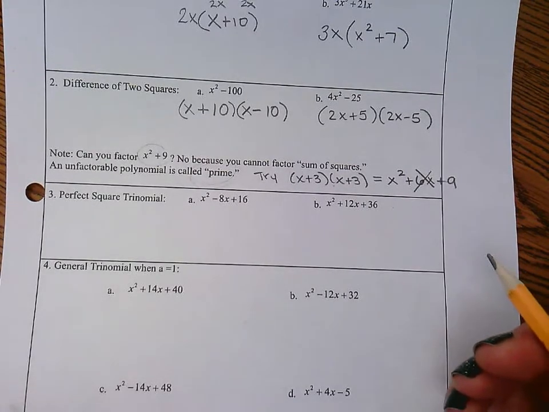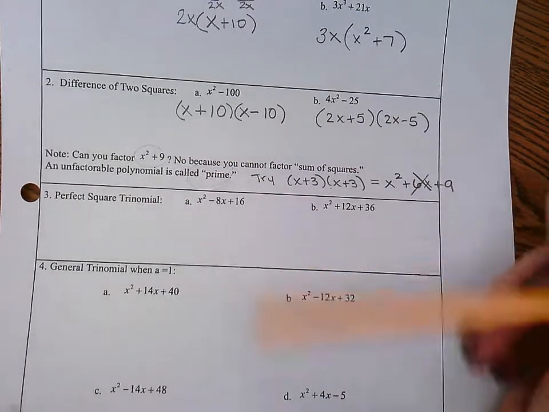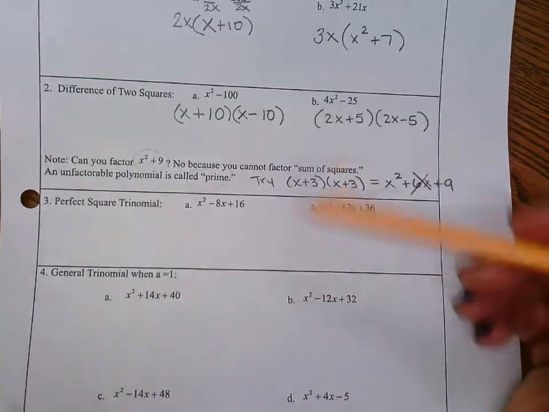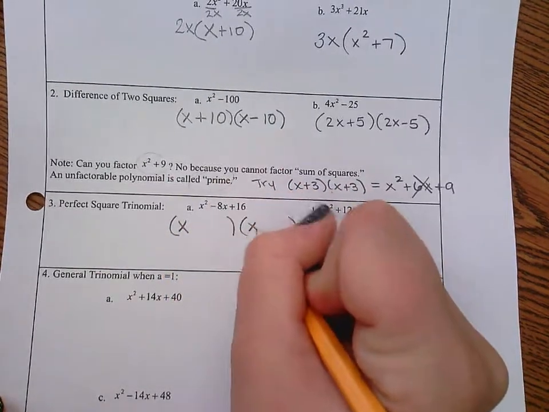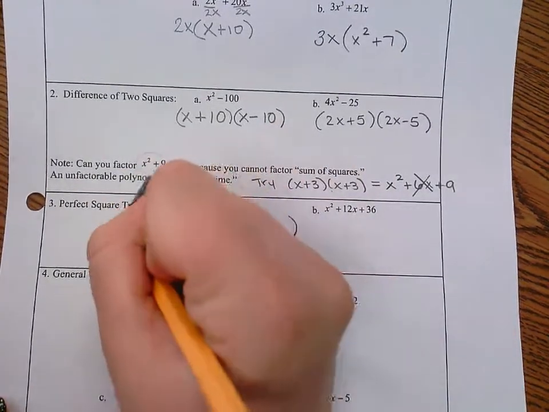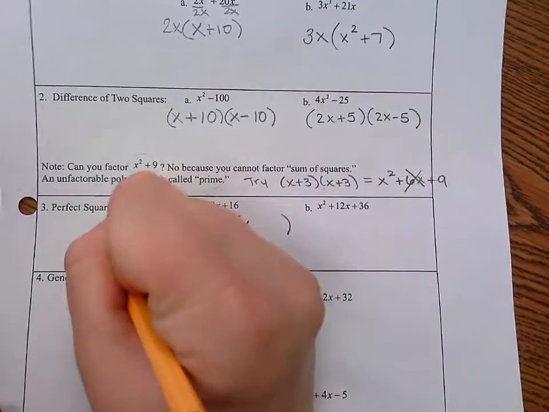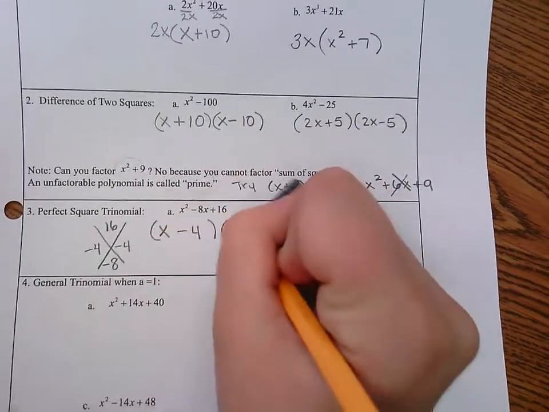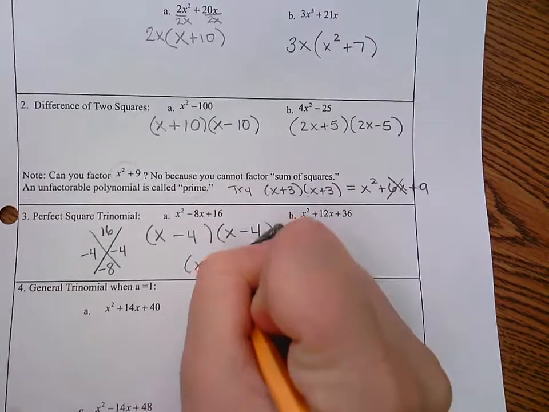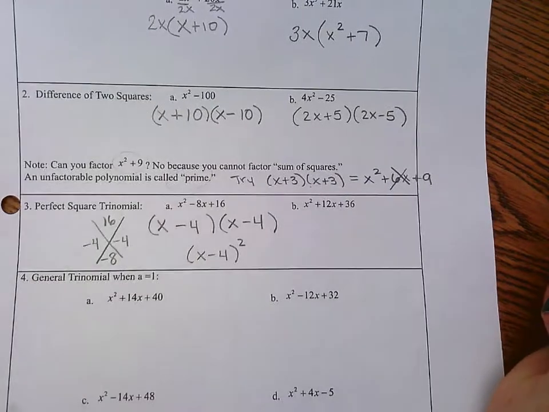All right, so then our next step was perfect square trinomial, but I could also lump that into 3 and 4 together with the diamond method. So you're going to get x in each parenthesis, x times x. You're looking for the factors of 16 that add up to negative 8. That would be negative 4 times negative 4, right? So x minus 4, x minus 4. And the fancy way that you can write a perfect square trinomial is x minus 4 squared.